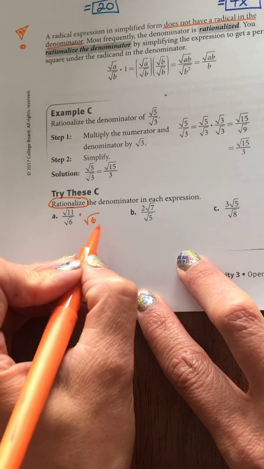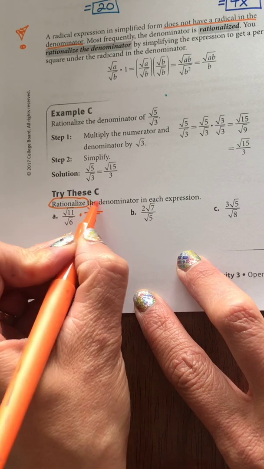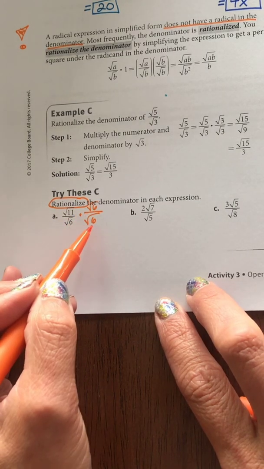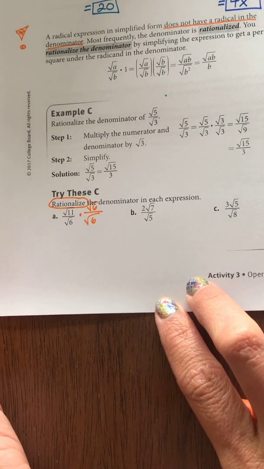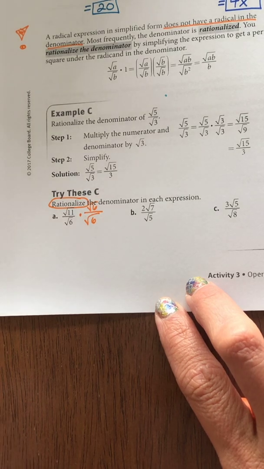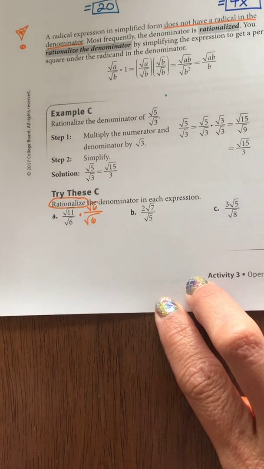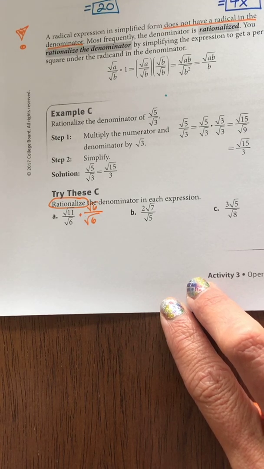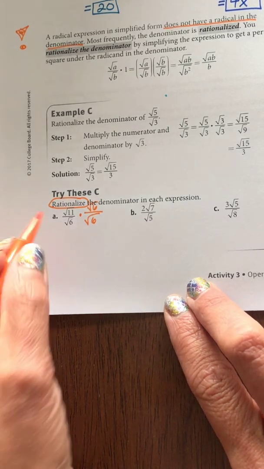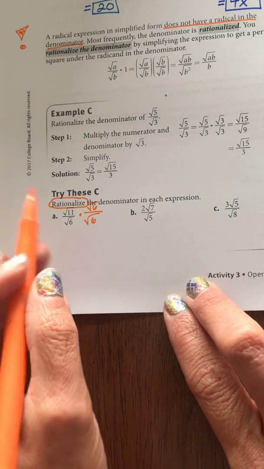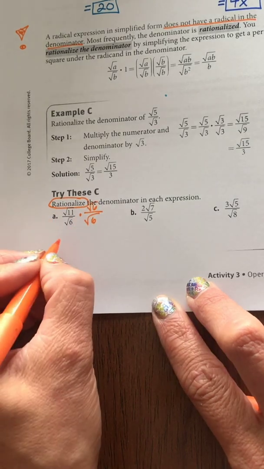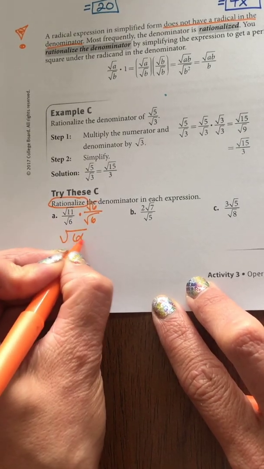But whatever we do to the bottom, we must also do to the top. We got to keep it equally balanced. So technically, the square root of 6 over the square root of 6 is 1. Anytime you have a number divided by itself, that's 1. So we're really multiplying by just a 1. So we're not changing the value of this expression. We're modifying it so that we can simplify it. All right, inside numbers with inside numbers, there are no outside numbers. 11 times 6 is 66, so I have the square root of 66 in the numerator.